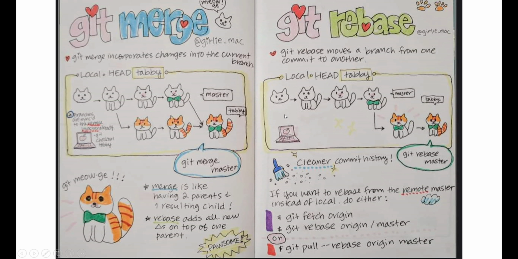Commonly Git rebase is used if you want to clean your commit history. First you need to fetch the origin, then you need to put the Git rebase origin command. After entering the Git rebase command, you need to get all of the folders and files. That's why you need to use Git pull --rebase.